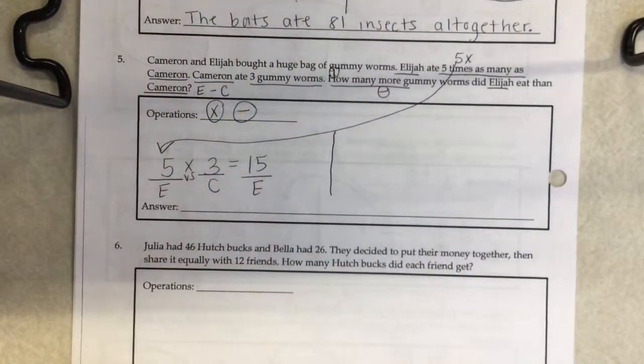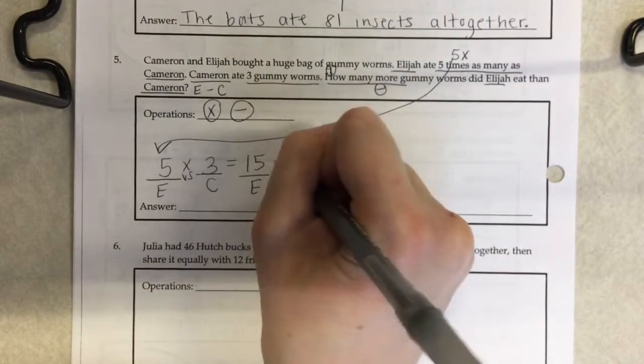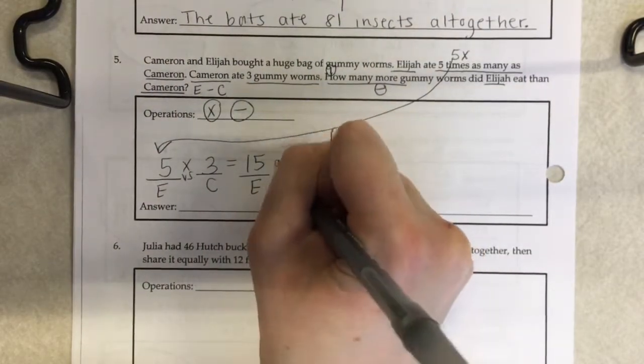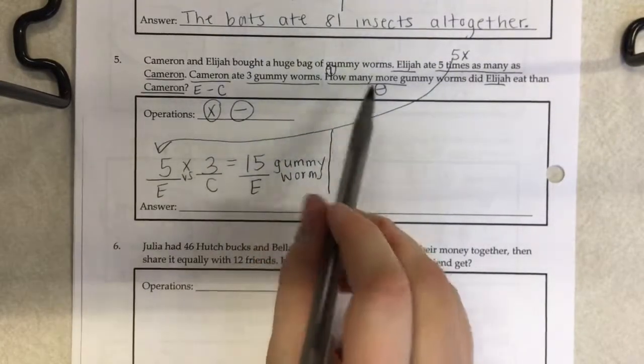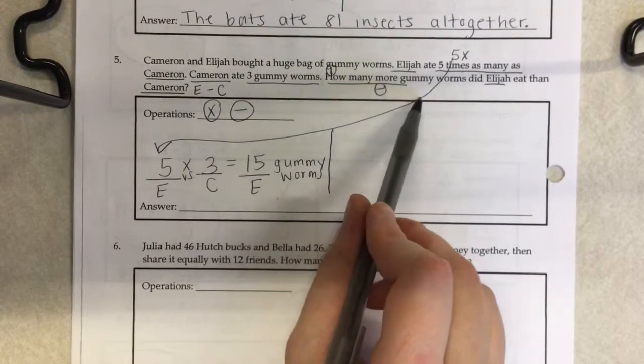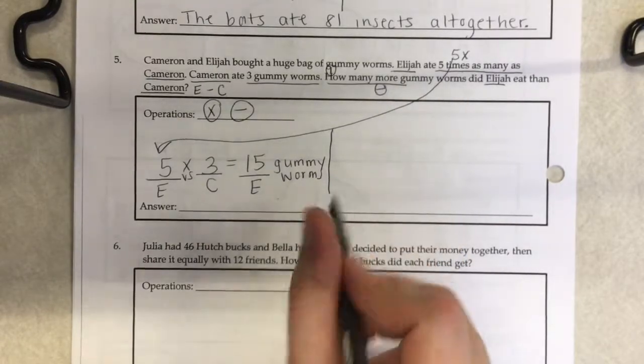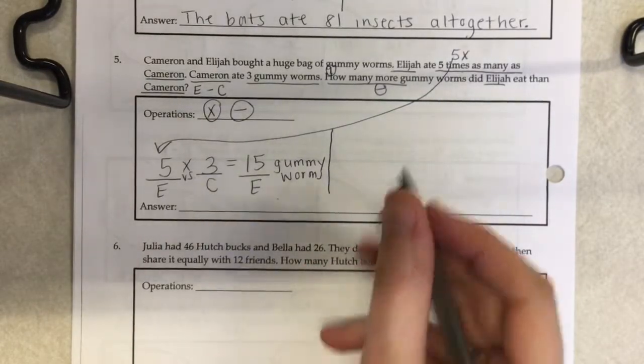That's Elijah's real number. 15 what? 15 gummy worms. Now that's just how many Elijah ate. Our question is asking us how many more gummy worms did he eat than Cameron. So now I need to subtract.